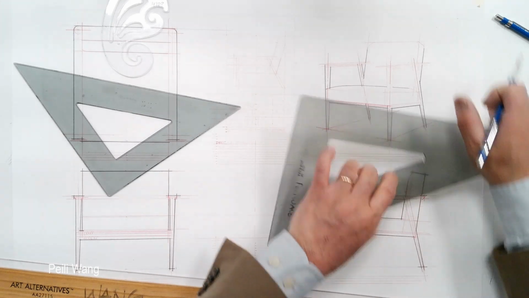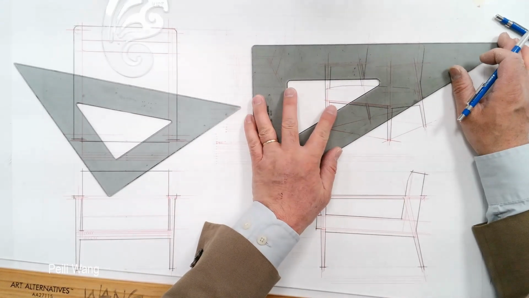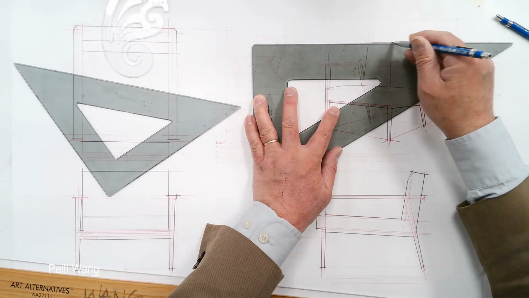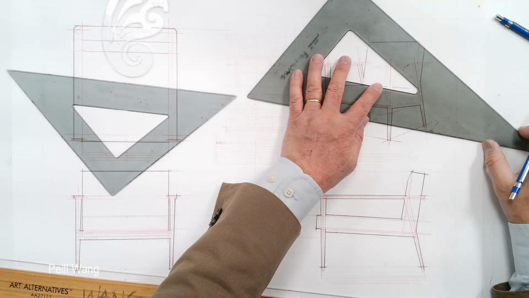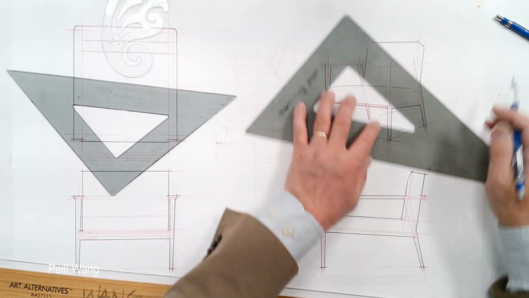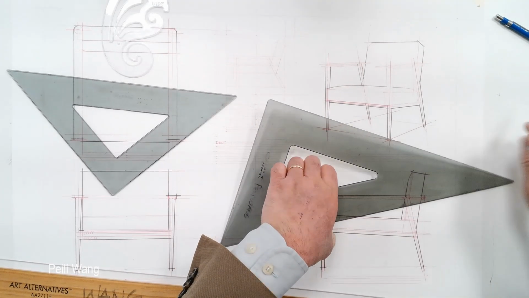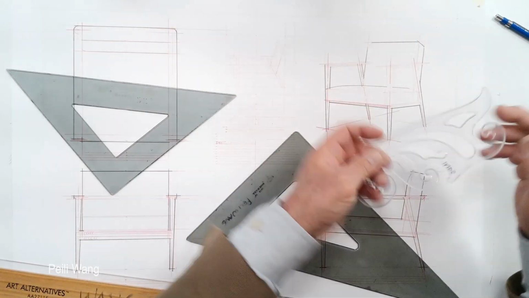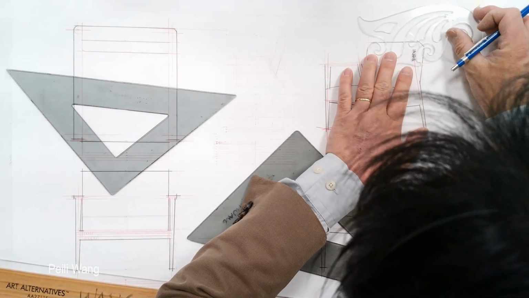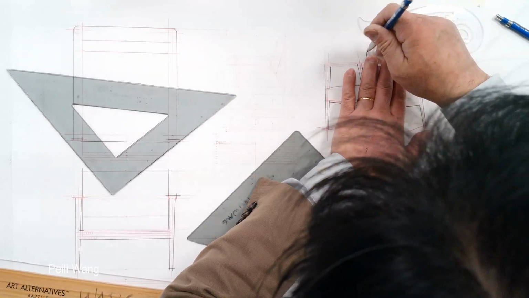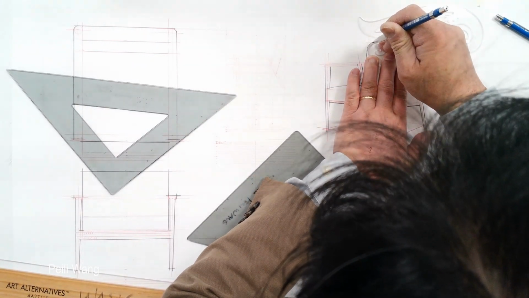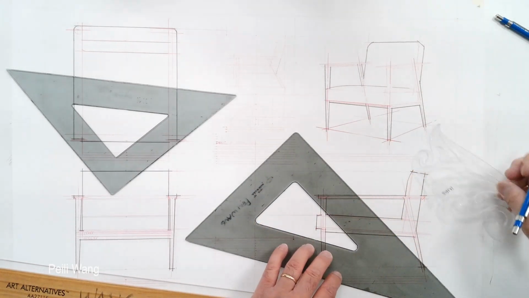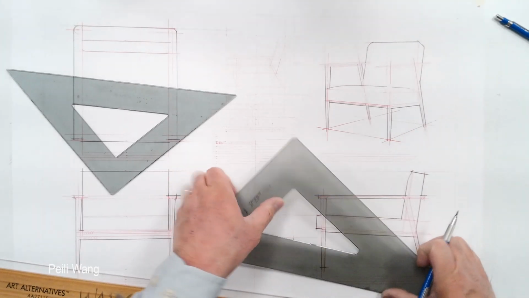Okay. And also I can use the ellipse shape. Okay. Back.